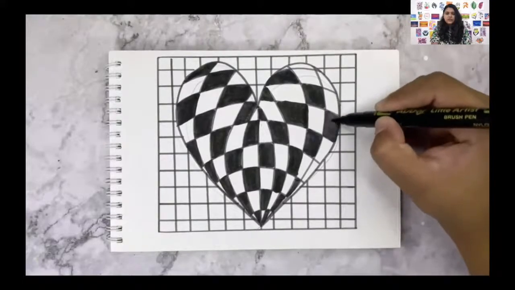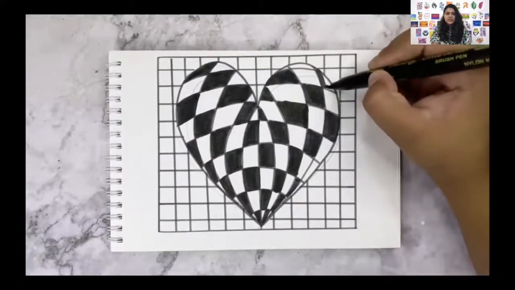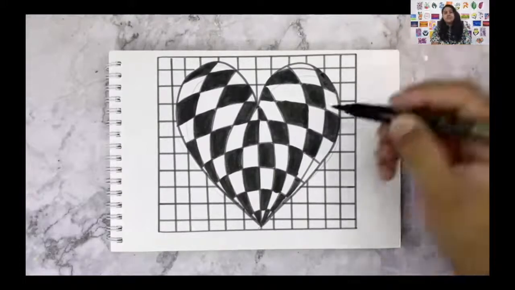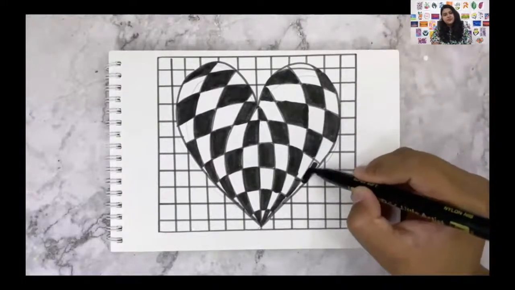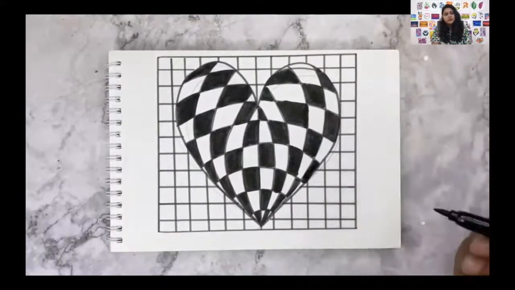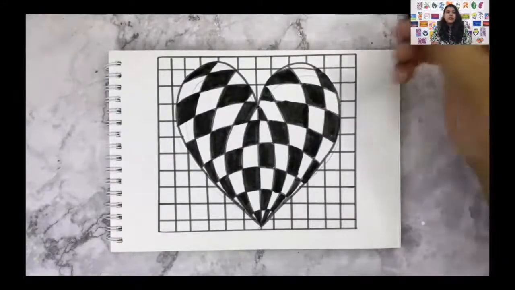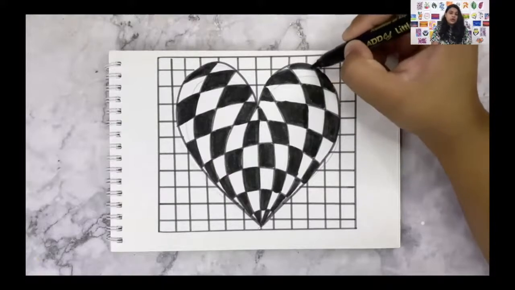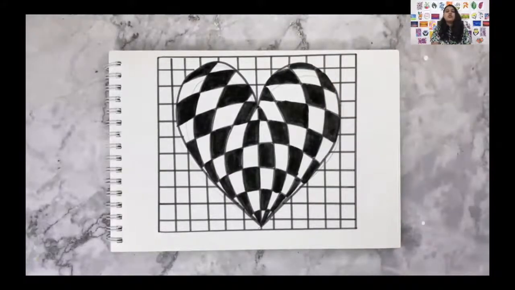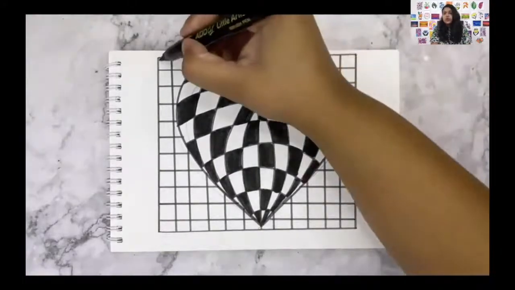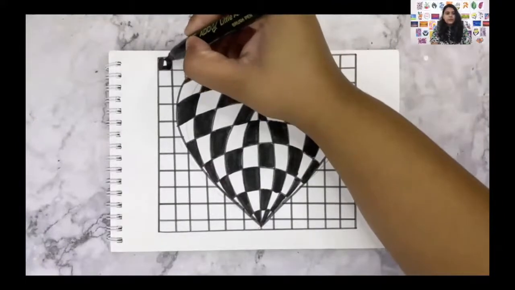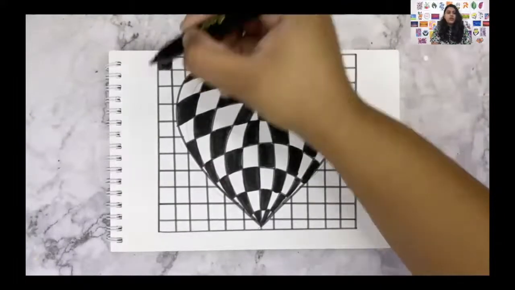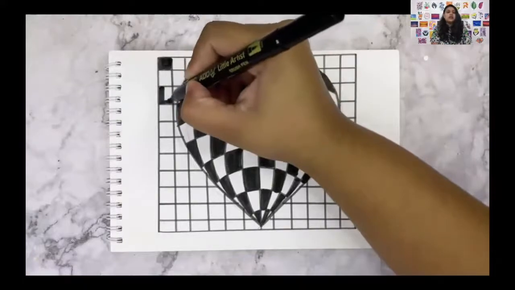So as you can see, I'm taking my time, going ahead and doing this really simply and easily. Good job. Now, as you can see, I've finished up my heart. So now I'm going to start doing my outside as well. I'm going to follow the same exact procedure as I did on the inside, skipping one box and doing the other one. So colored, non-colored, colored, non-colored.